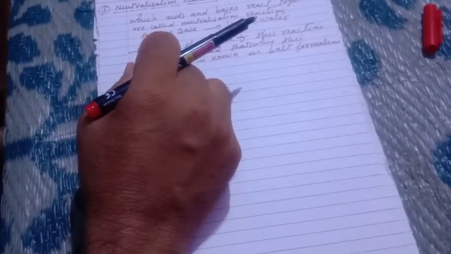What is the name of this reaction? Salt formation reaction. Just try to understand here.